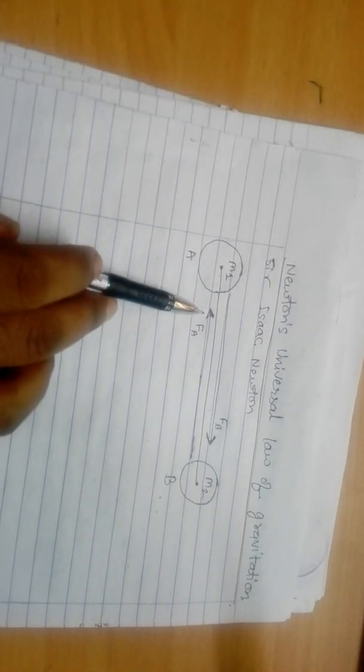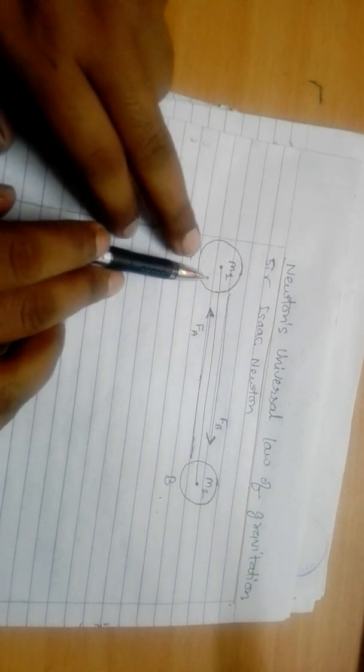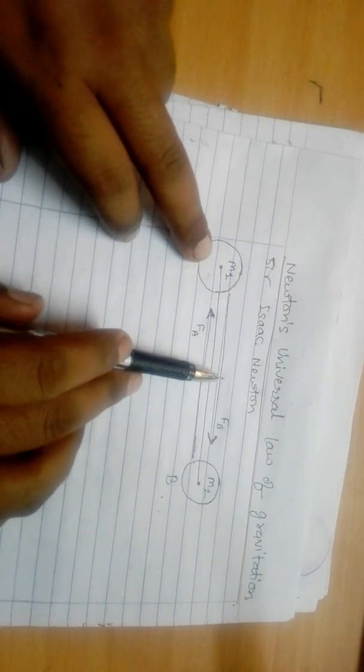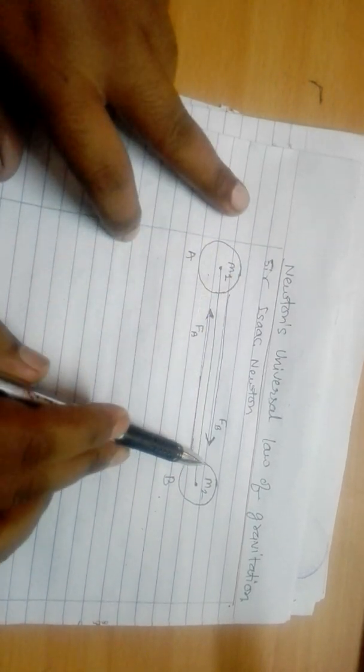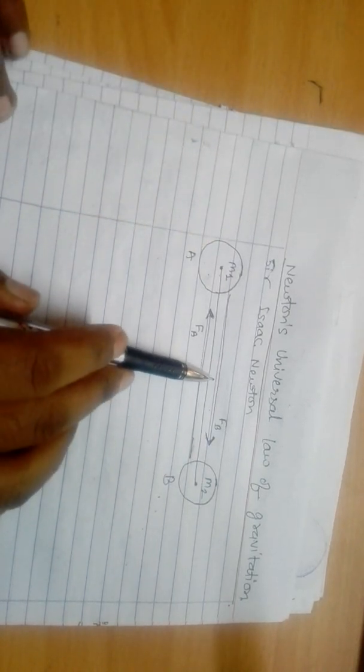So there are two forces acting here: one applied by object A that attracts B towards its center, and another applied by object B that attracts object A toward its center.